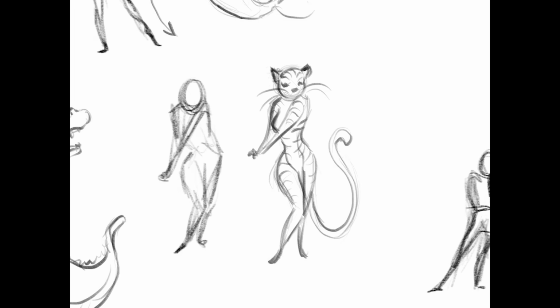You see, I changed the ears there because they were looking a bit too mouse-like. And I don't really know if she's more cat or tigress, but we're definitely in the feline category right here.